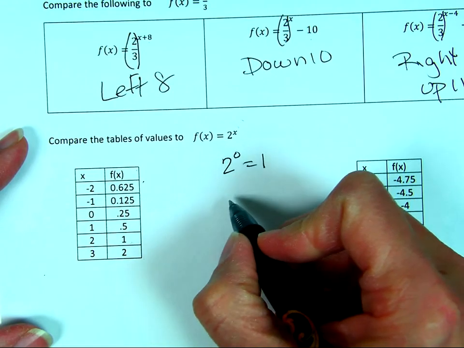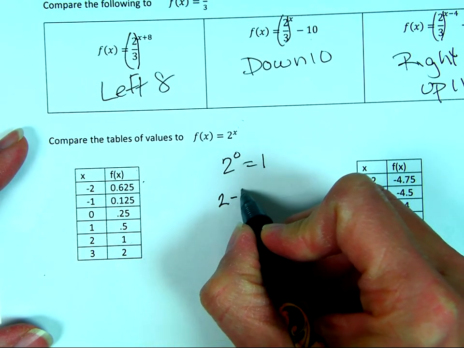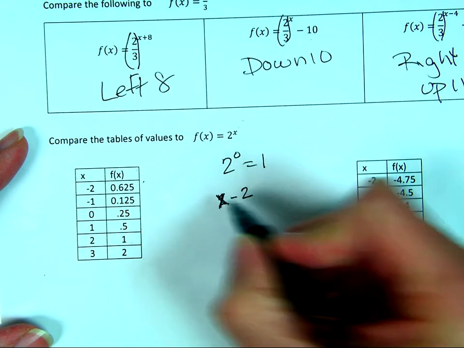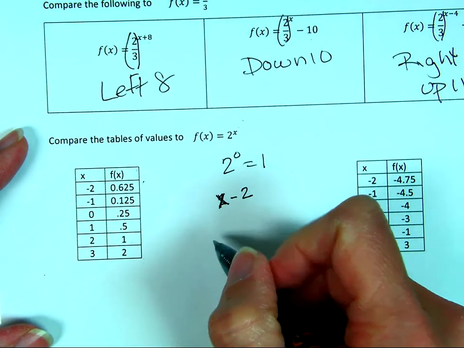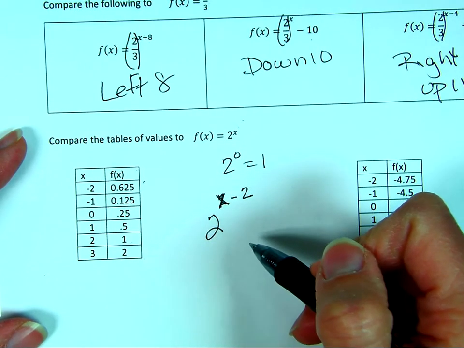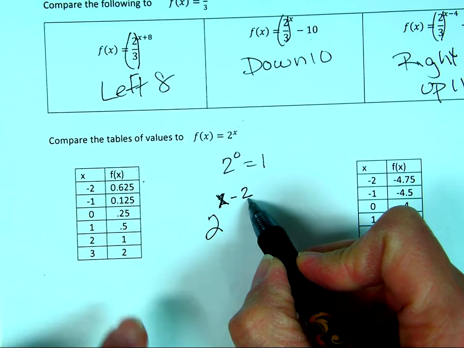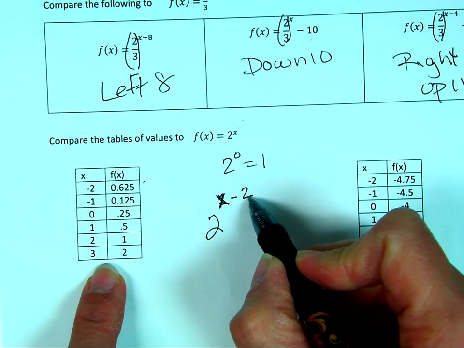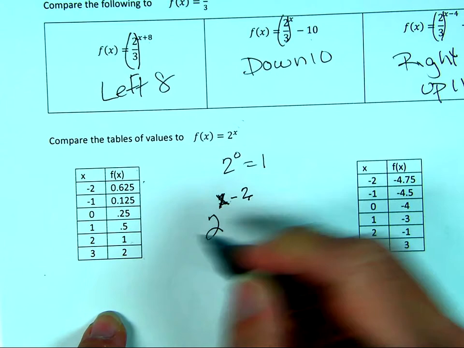Well, what can I do to 2 to get a 0? Well, it would have had to have been a 2 minus 2. So we would have had to have an x minus 2 as the exponent. So it would be 2 to the x minus 2. And then I just see if it works. So what if I put a 3 in there? What's 3 minus 2? So I'm checking this point out. It's 1. Is 2 to the first power 2? Yeah. So I'm pretty sure that's my expression.